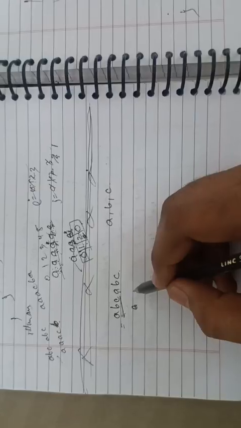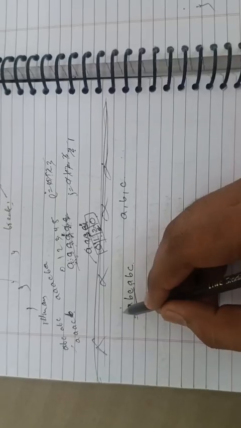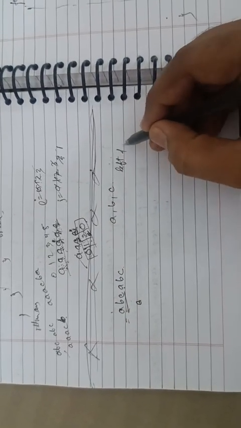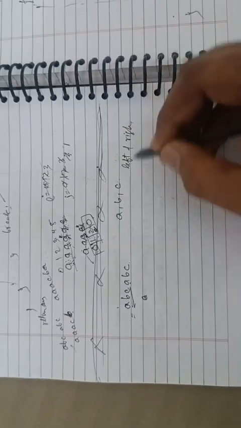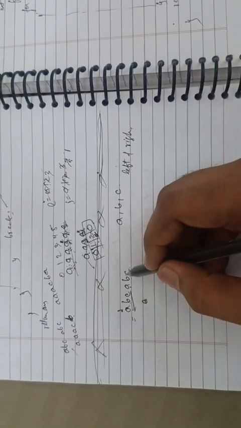If we use the two pointer approach, let's take left and right. We will fix left here, and we will move the right pointer towards the right hand side.